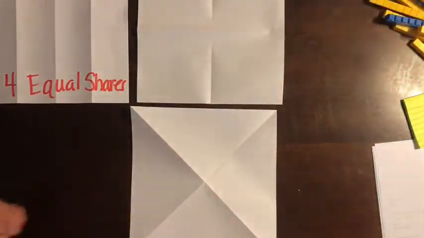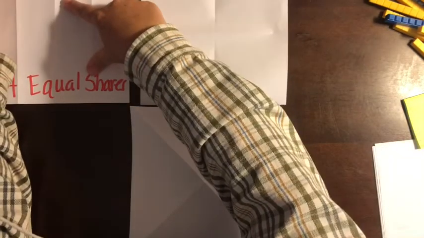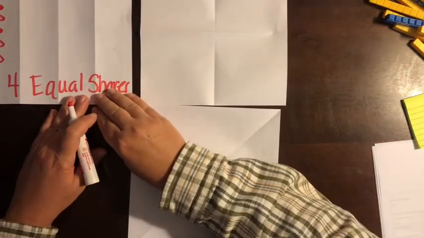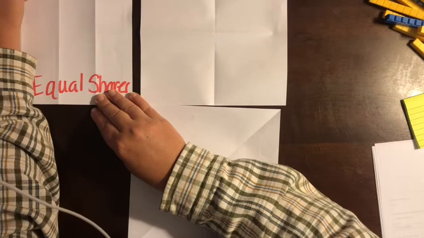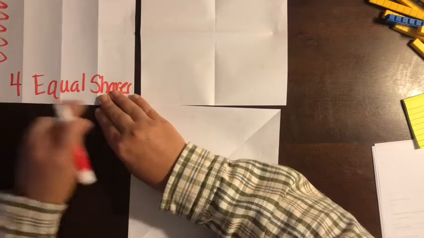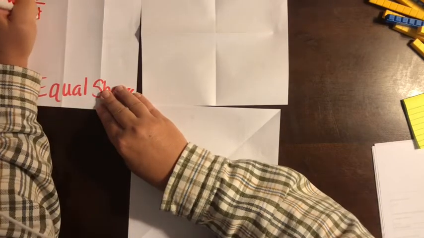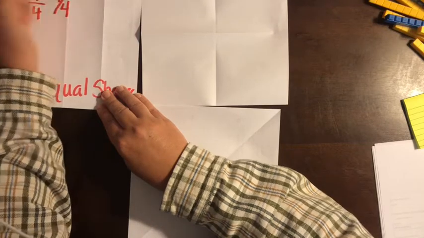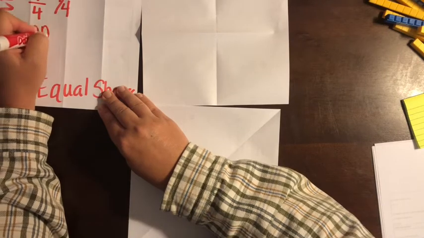Because remember, we have to describe it and write it to be able to name the parts. So if I was going to look at just this one, what would that be called? Good job. It would be called 1 of 4, because it's 4 equal shares. I can write it 1 over 4. You know, Miss Foster likes to write a little slanties, 1/4. Or you can use your words, one fourth.